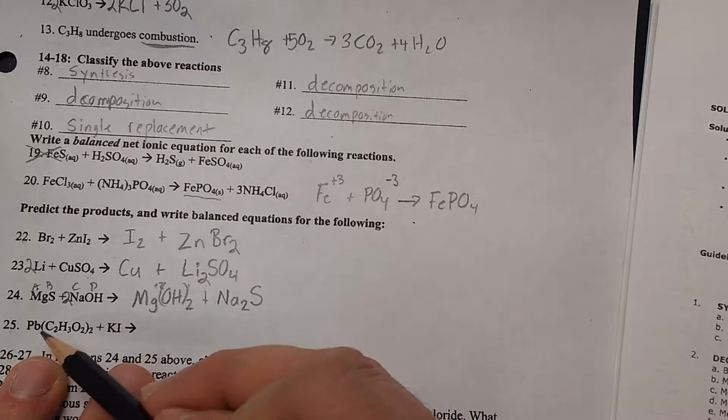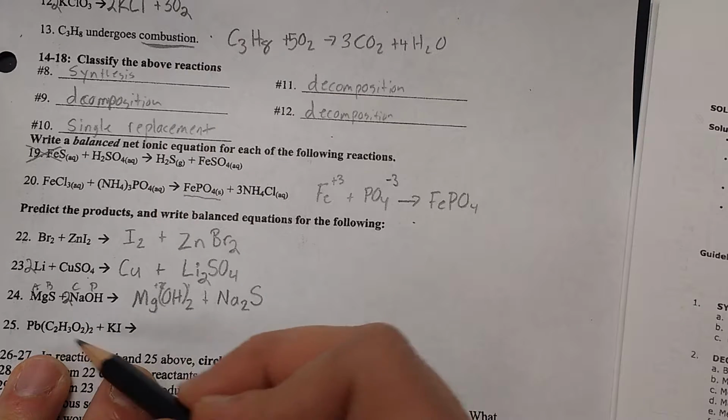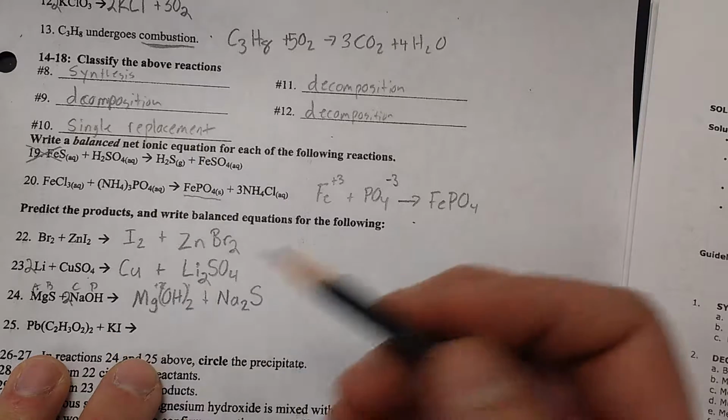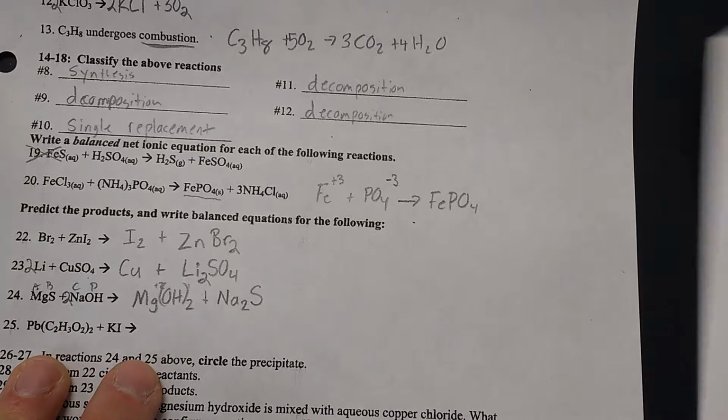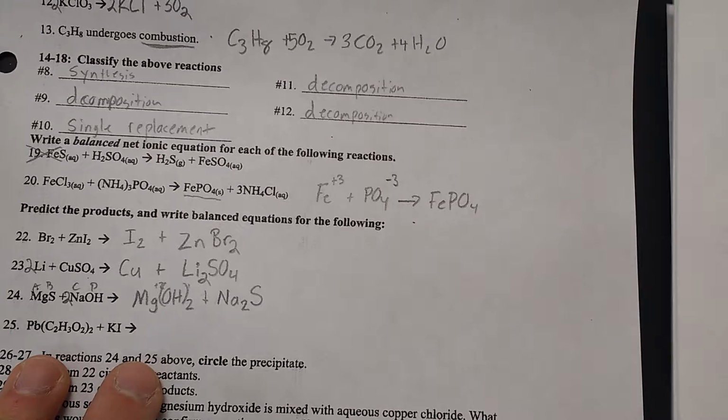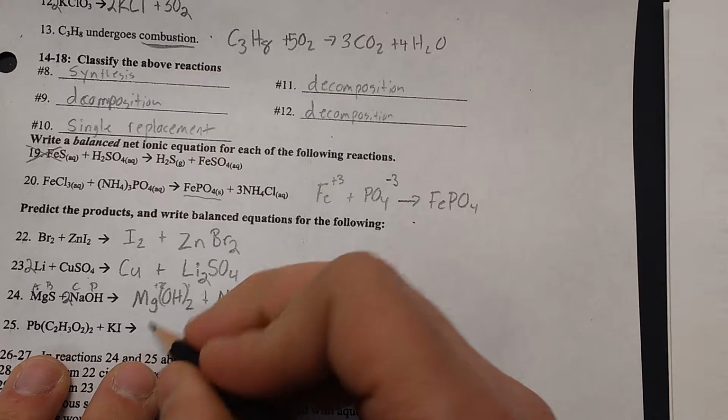Number 25, we have a lead acetate compound. This is lead 2 acetate. And we've got potassium iodide, another double replacement. We follow that same template. AB plus CD makes AD plus CB. So that's going to make lead iodide.